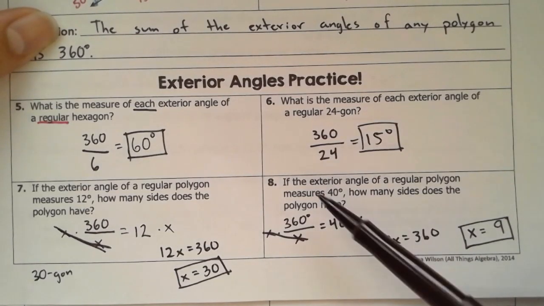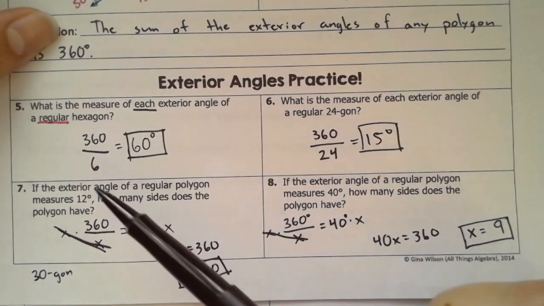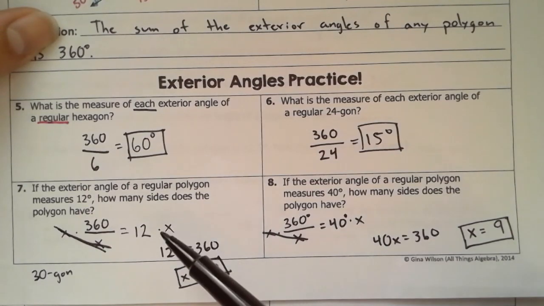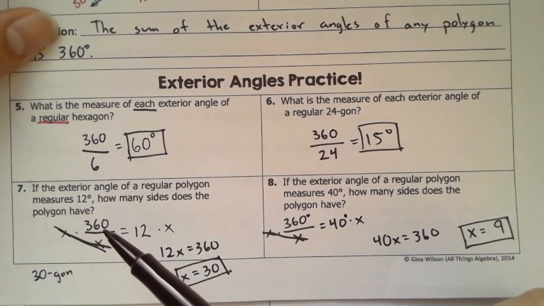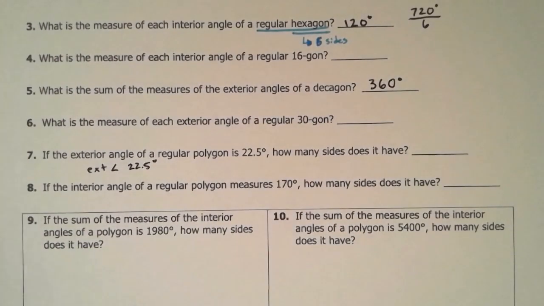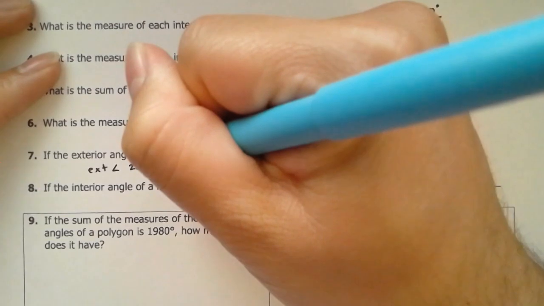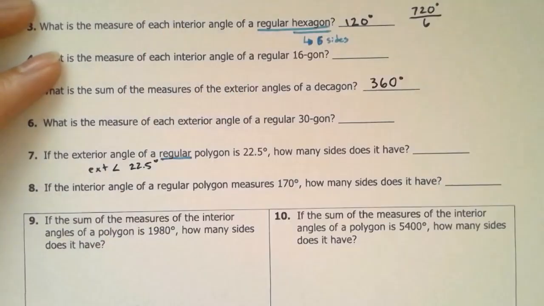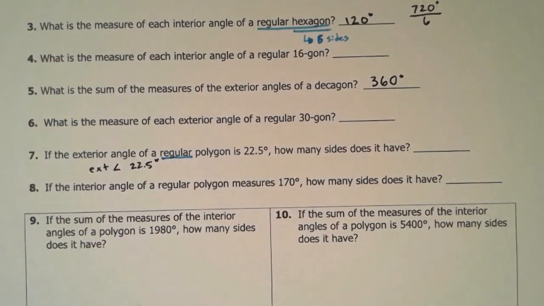They give us the measure of the exterior angle. We know that they all add up to 360, and we're finding the number of sides. So it's the exact same setup, and we can assume the same setup because it's a regular polygon. All the angles and sides are congruent.